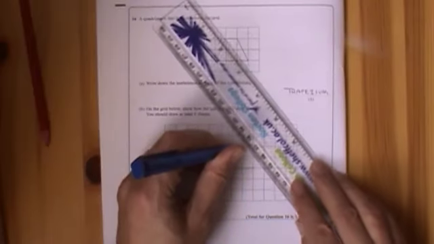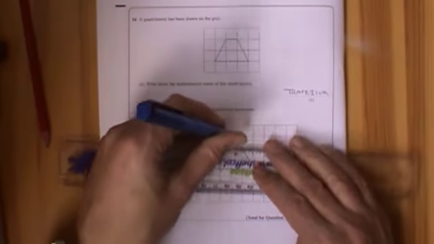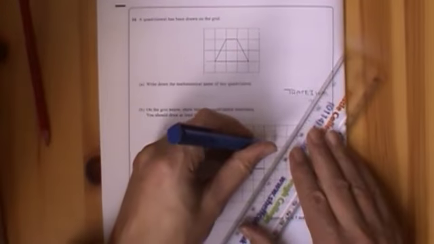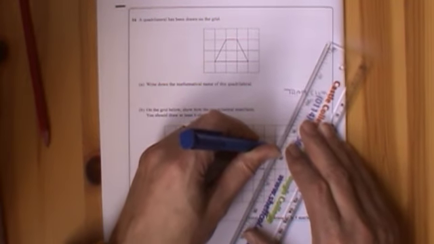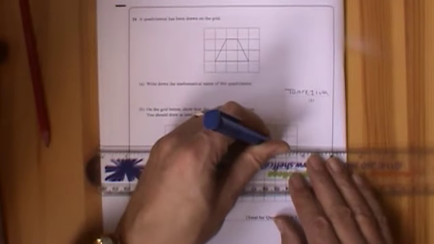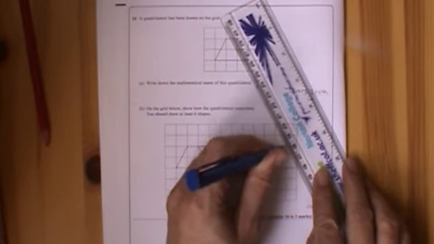We've got to do at least 6 of these, so now we're going to do 3 on the bottom and 1 on the top. And 3 on the top, 1 on the bottom. And 3 on the bottom and 1 on the top. So we've got a complete row. So now we could do some the other way up.